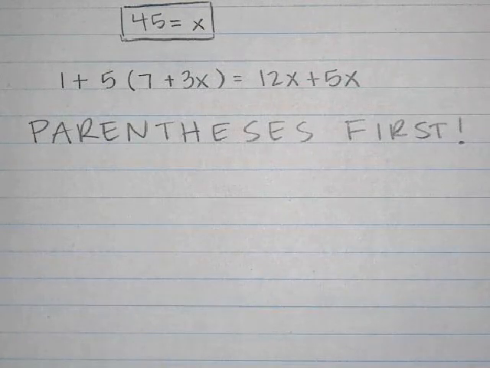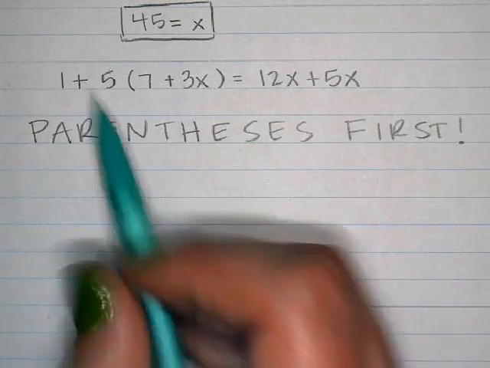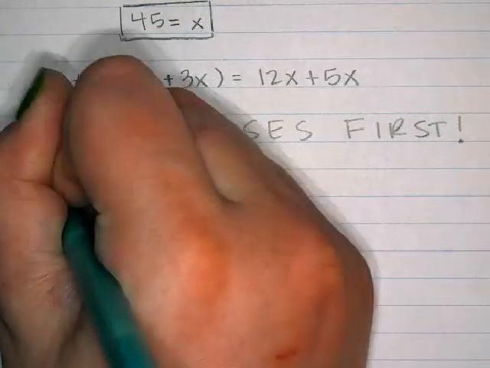Students make mistakes if they don't do the parentheses first. So I'm going to leave the 1 in the front. I can't do anything with the 1.